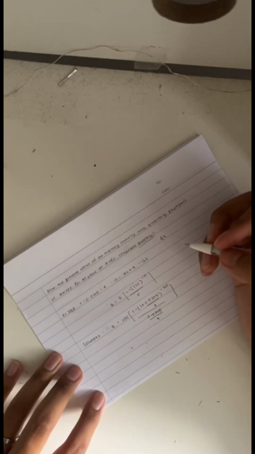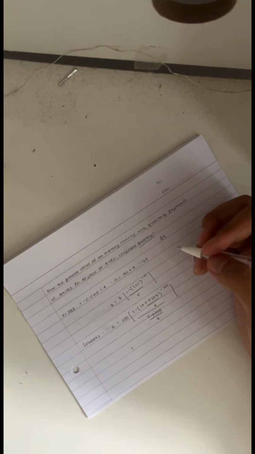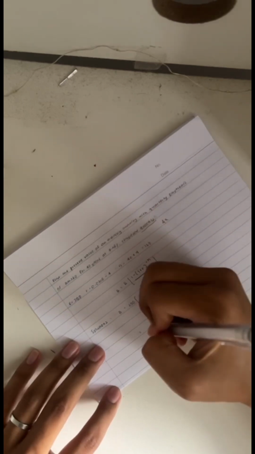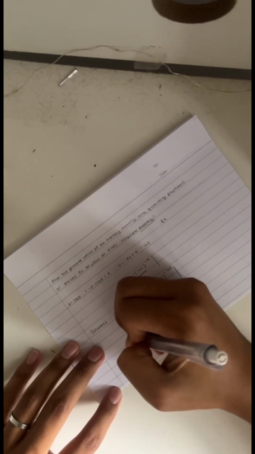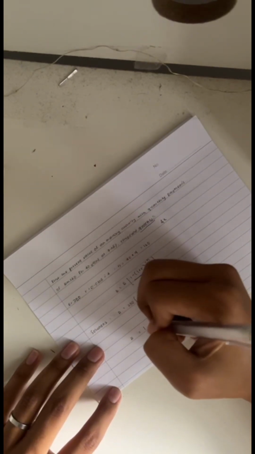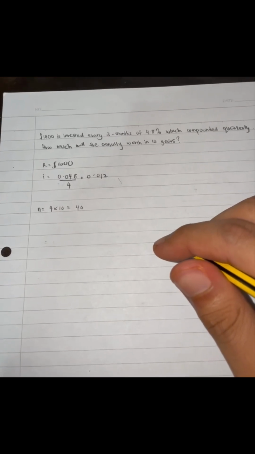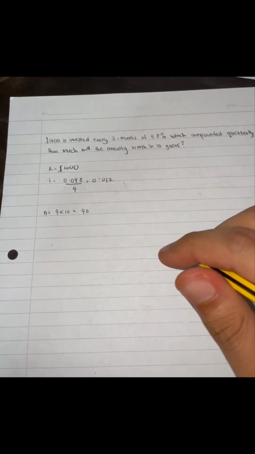So we can finalize the answer with the calculator, and we got the present value is 1,304.